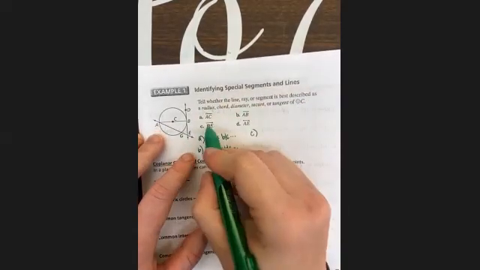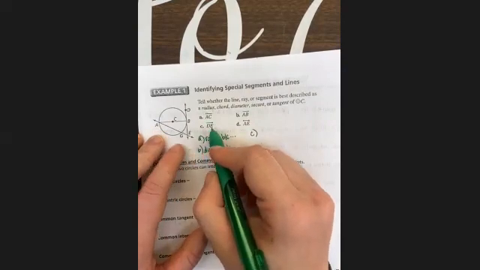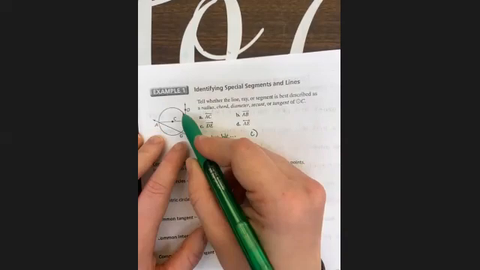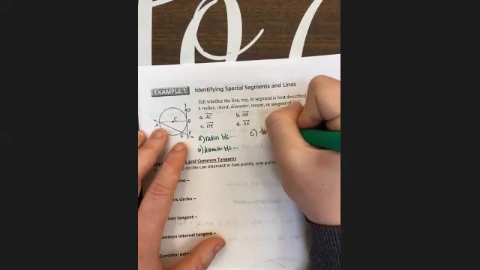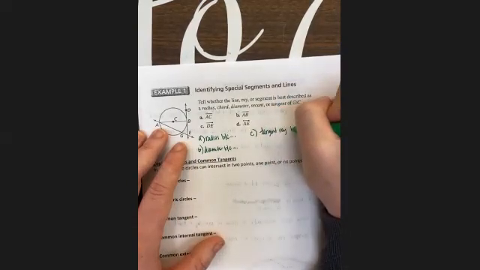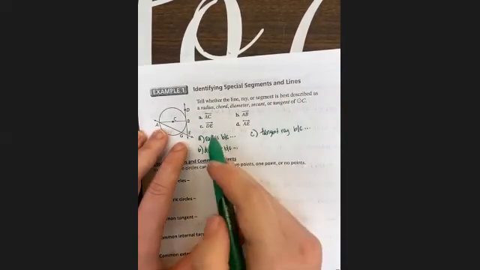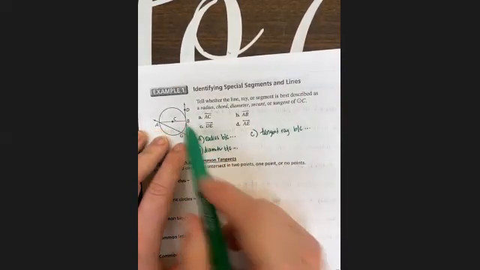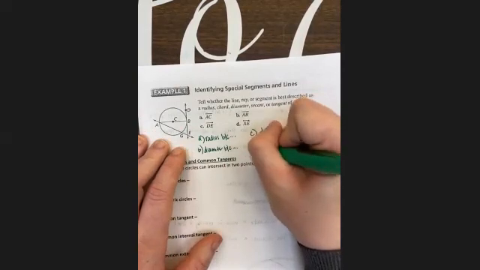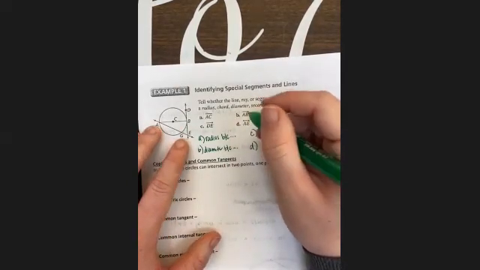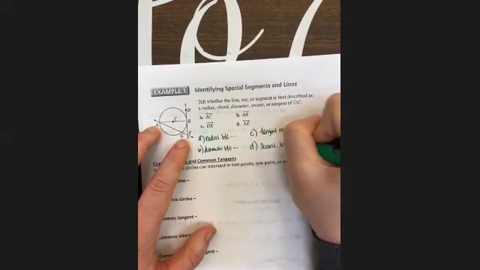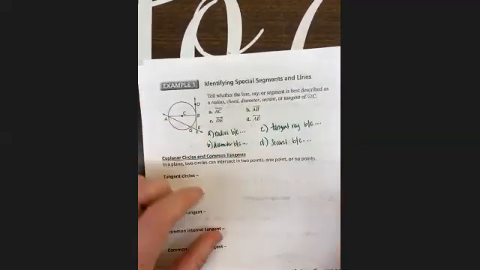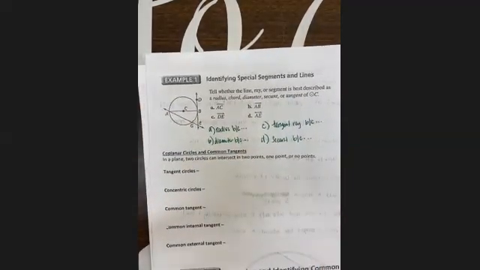Part C is ray DE. So from D all the way to E would be a tangent ray, because you can go ahead and fill this in because it only touches the circle in exactly one place. And D, line AE is a secant because it touches the circle in two places. Okay, so if you want to put those reasons in why, that would be good for your notes.